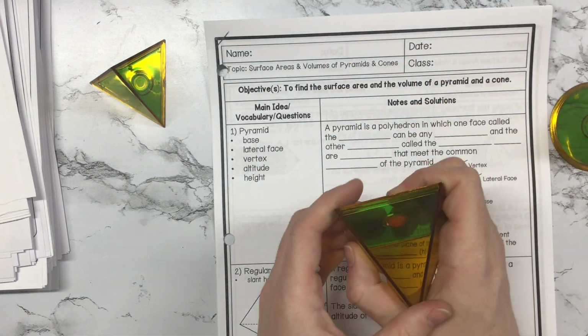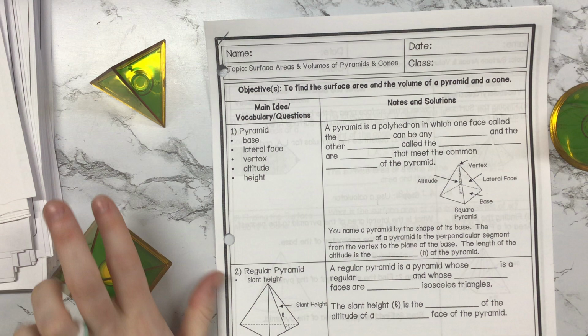No, let me put my shapes back together. Sorry if it's really loud, it's hard to tell sometimes.